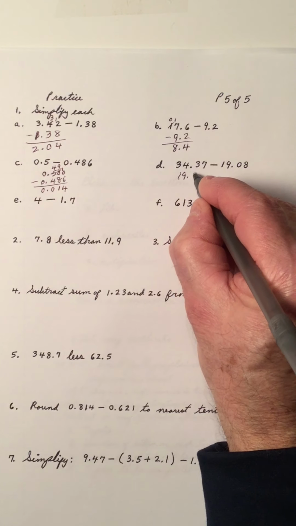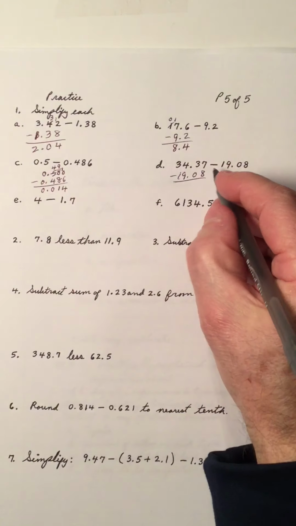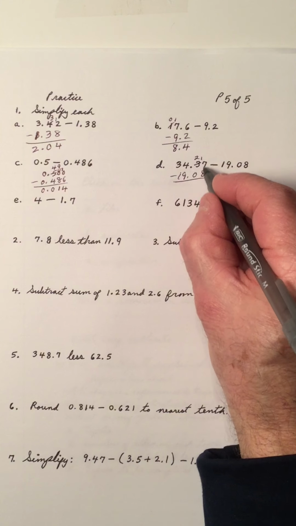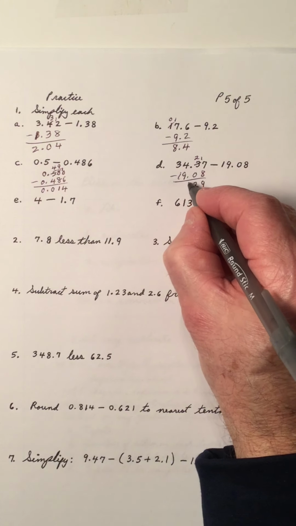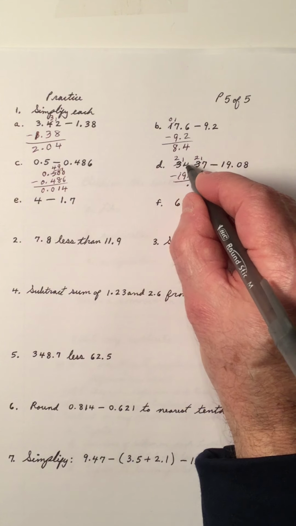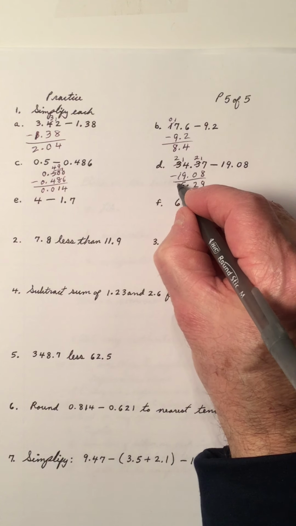19 subtract 0.8. Subtract as you see it. You don't have to change the order. 7 subtract 8 can't do it. The 3 becomes a 2. 17. 17 subtract 8 is 9. 2 subtract 0 is a 2. Bring down your decimal. Can't subtract. 3 becomes 2. That's a 14. 14 subtract 9 is 5. 2 subtract 1 is 1.